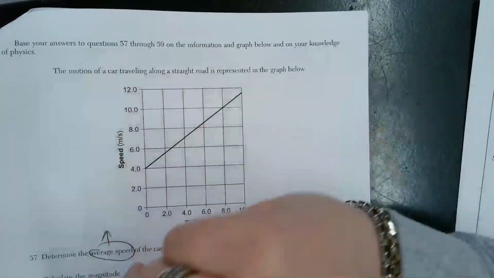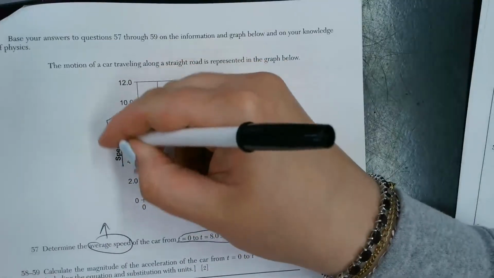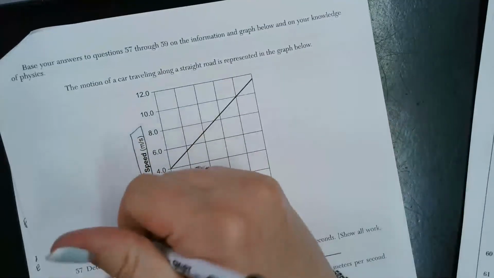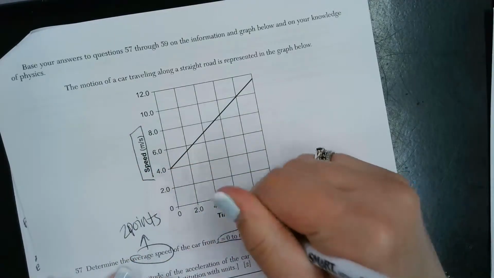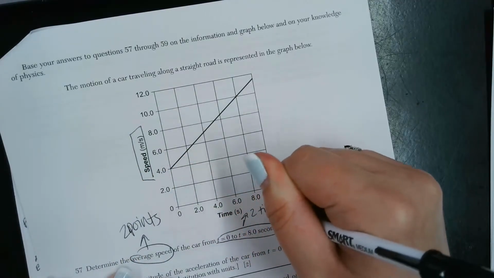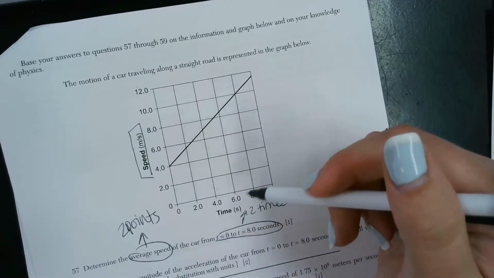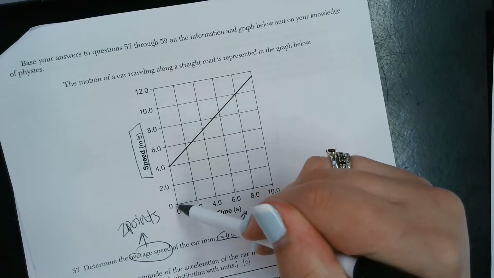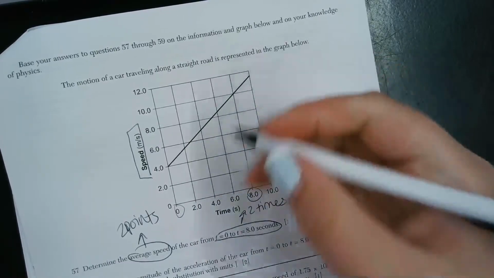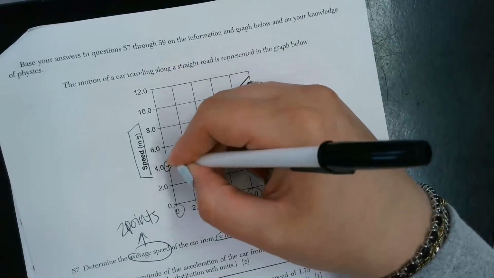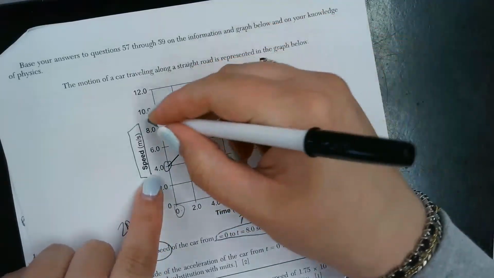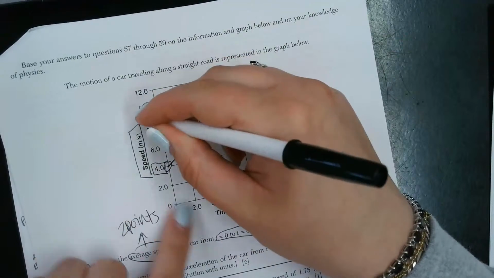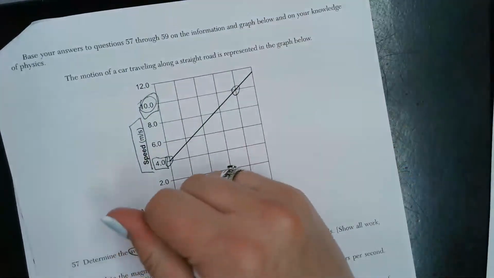When you see average speed and you see that this graph is a speed graph, average just means 2 points, right? Because you have 2 times. So choose 2 points from 0 to 8. So here and here, right? That's at 0, I was at 4. And at 8, I was at 10, right? So these are going to be the speeds that I'm going to use, and literally take the average.